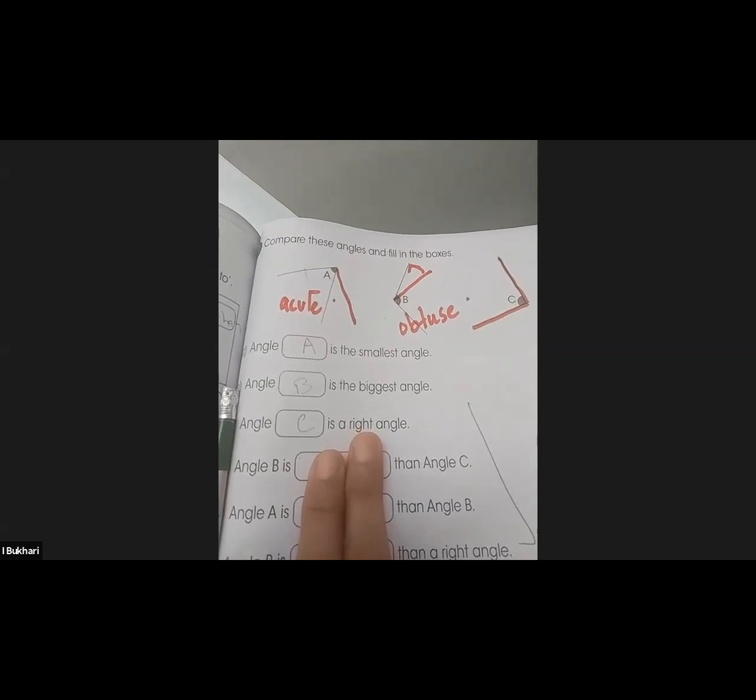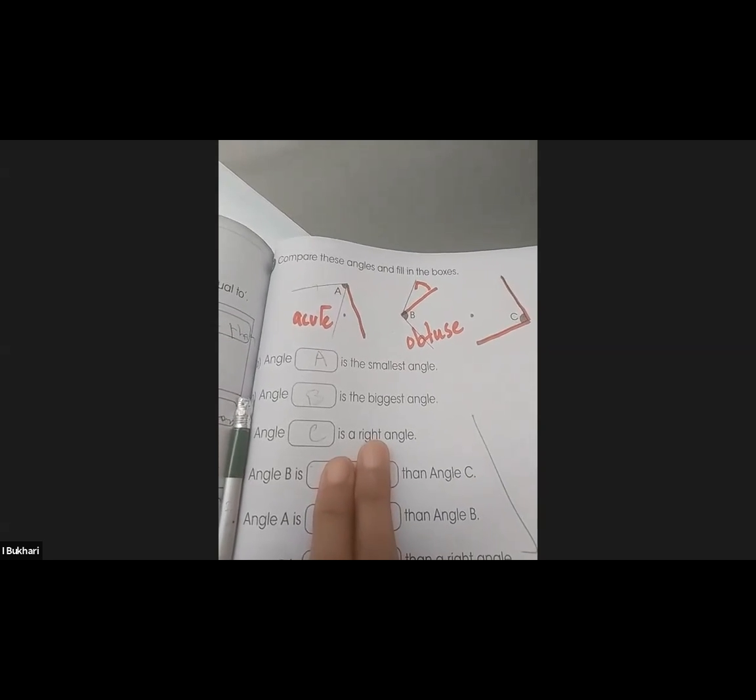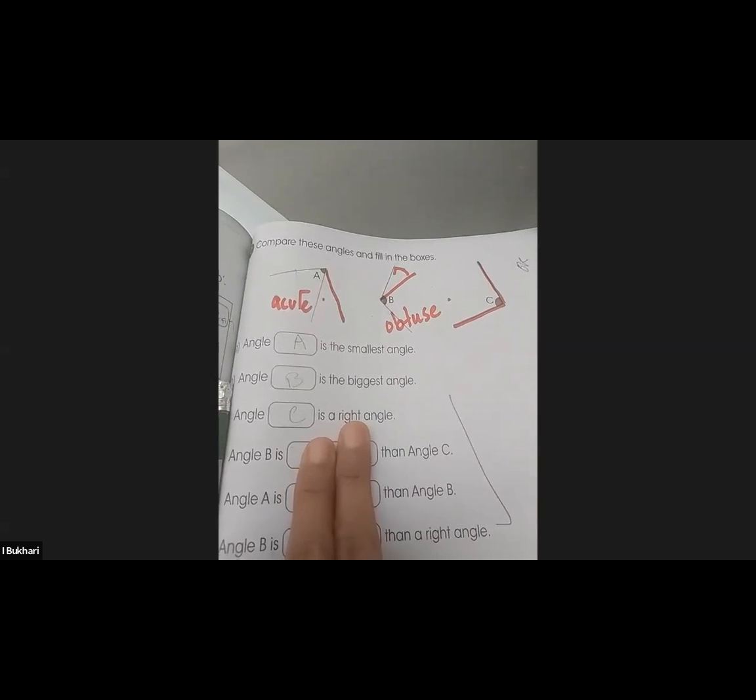Okay. Now, angle B is dash than angle C. Please turn off your videos. Angle B is dash than angle C. Do you think it is bigger? Now, I have drawn these lines, so you might get confused, so look at your own workbook. Now tell me, angle B is dash than angle C. Okay, Zoya? Bigger. Yes, good job.